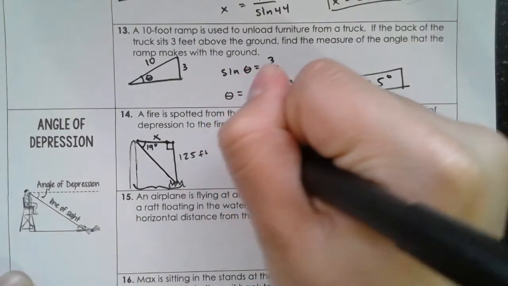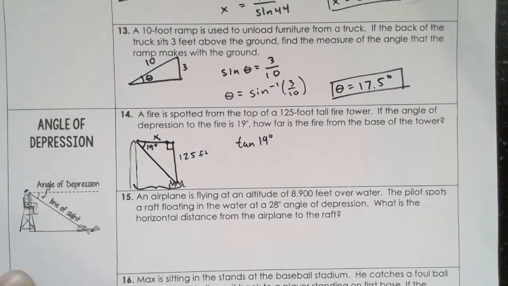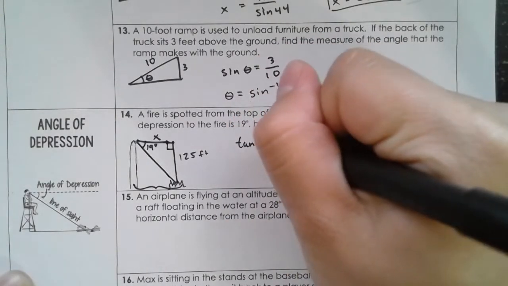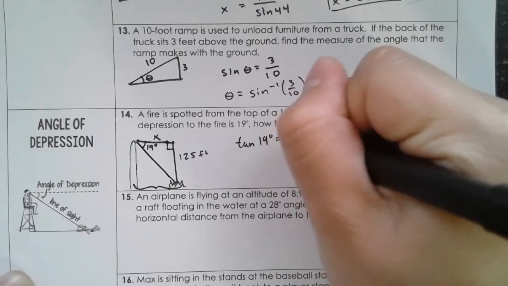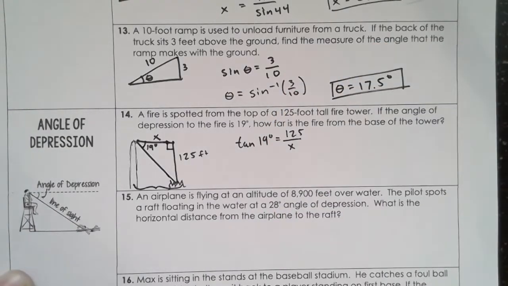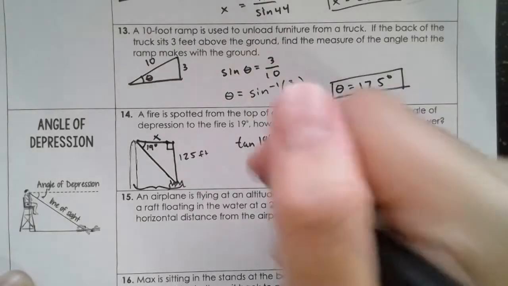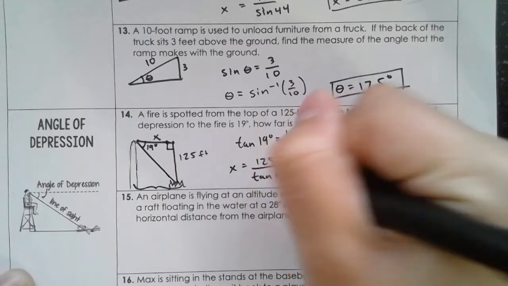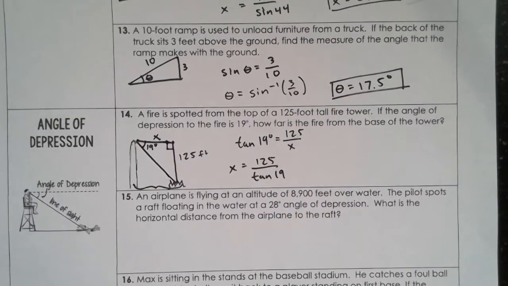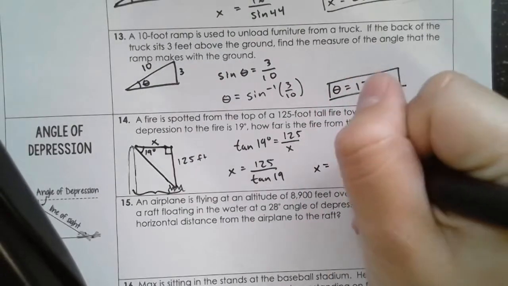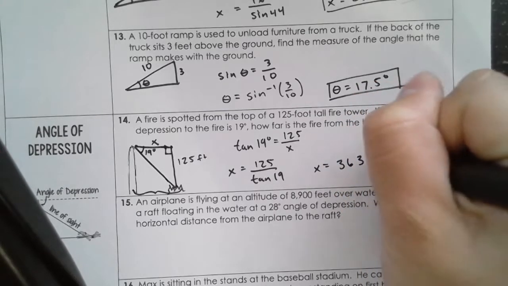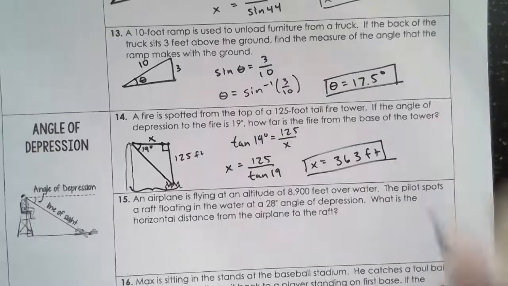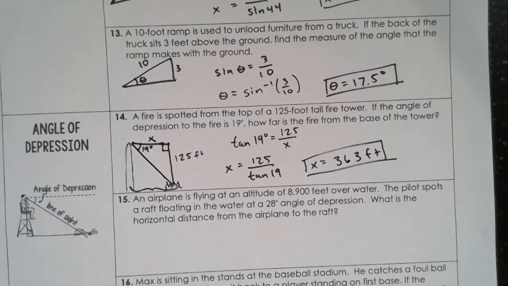So tangent of 19 degrees is equal to 125 over x, not given, and then I solve for x, and I get x is equal to 125 over tangent of 19. I'm getting x is equal to 363 feet if I round. So the fire is 363 feet away from the base of the tower.